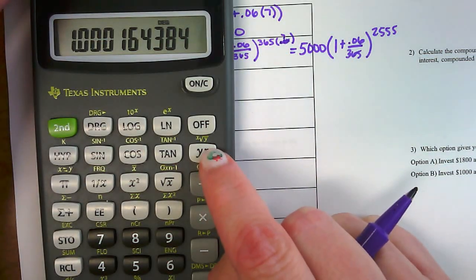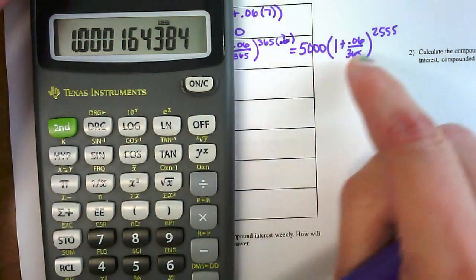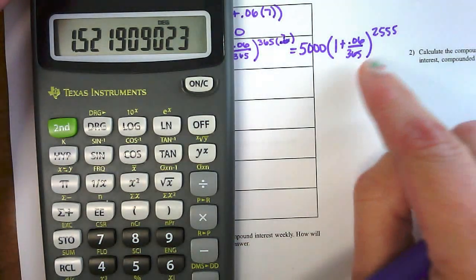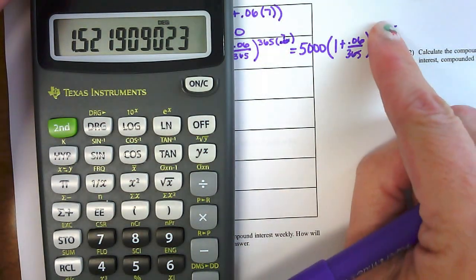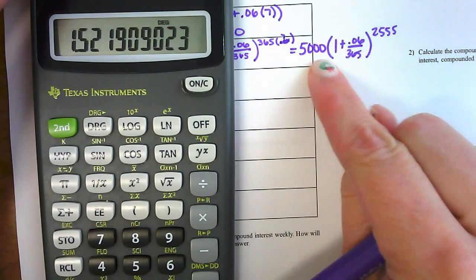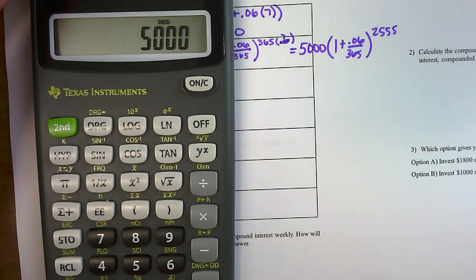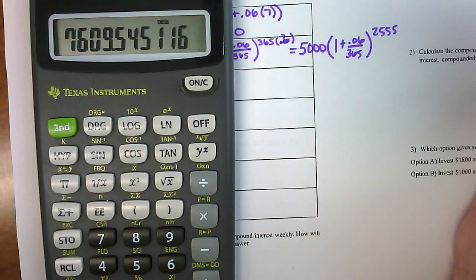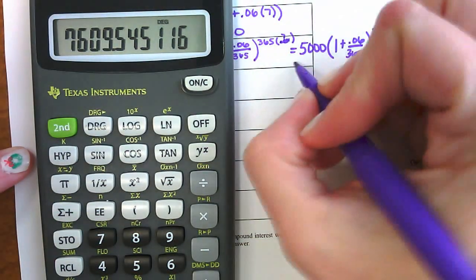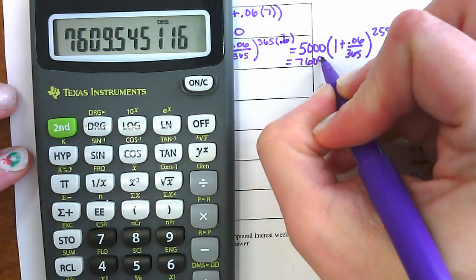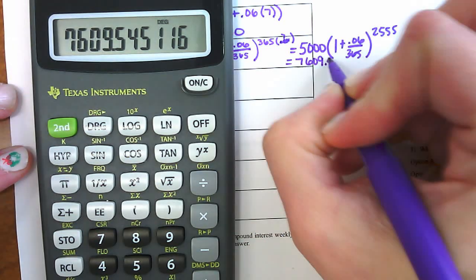Remember, this is my exponent button, so I hit y to the x, 2,555. Then I hit equals. Now I've done everything except this 5,000. That 5,000 out in front means multiply. So times 5,000. So my total here is going to be $7,609.55.